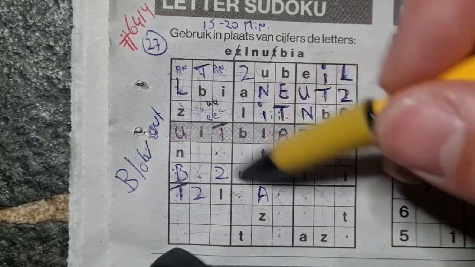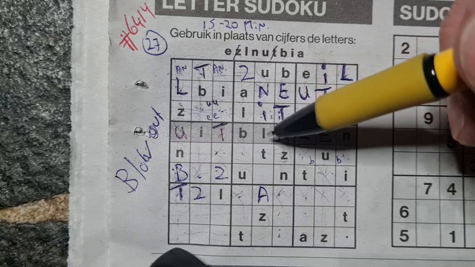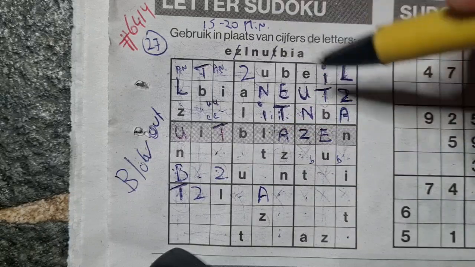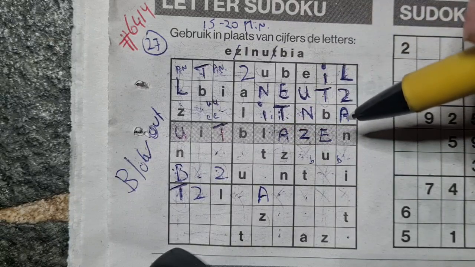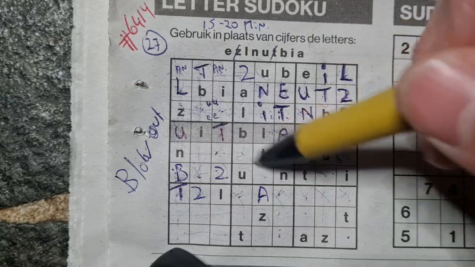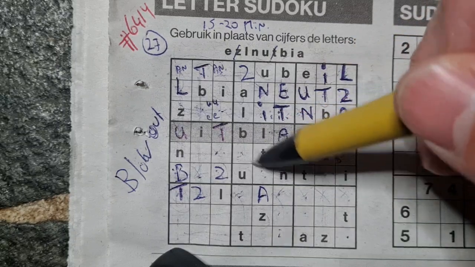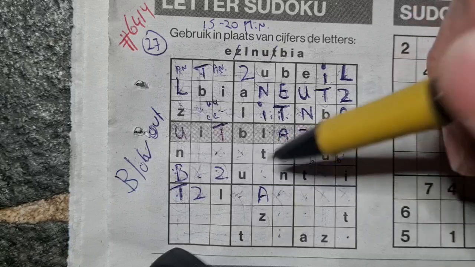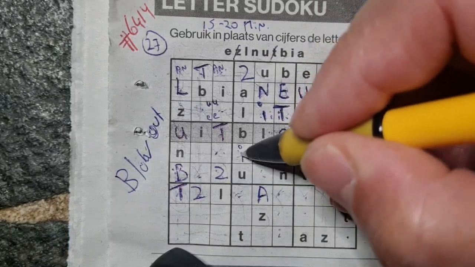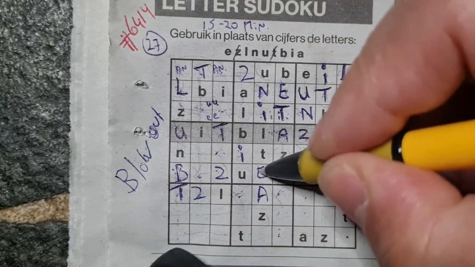2 missing letters in this big square. I is missing and E is missing. I and the E. We have an I in this row. No I there. I should be here. And the E goes there.